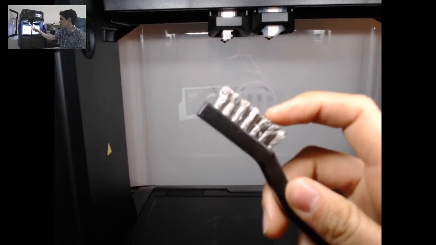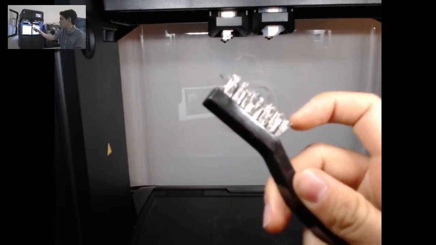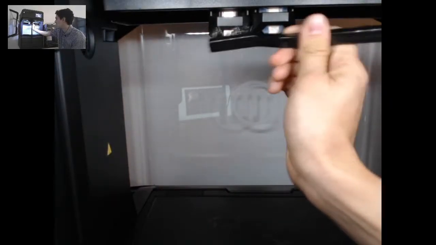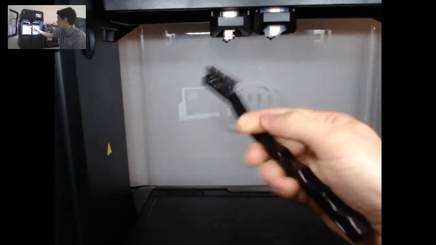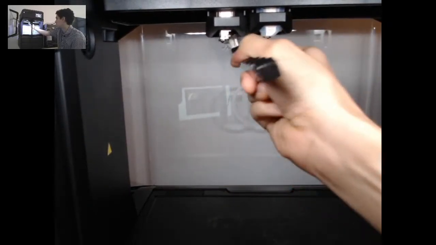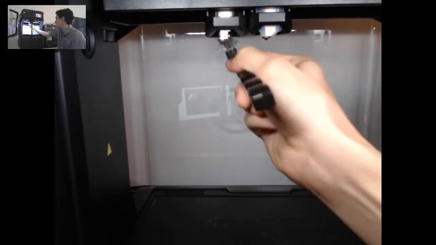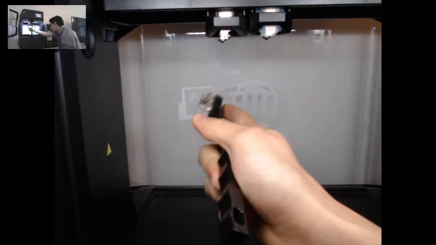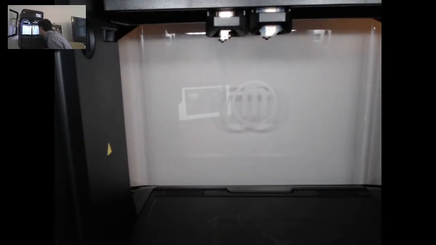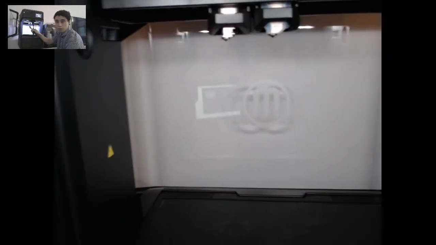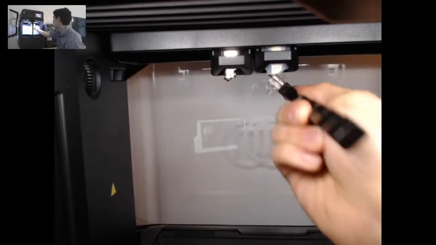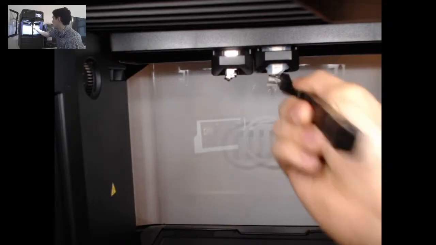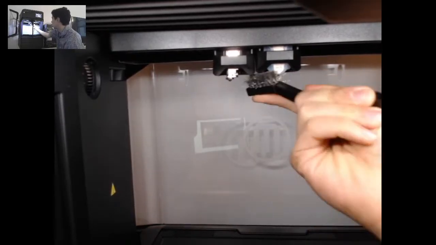I think that this is stainless steel little strings. But that's all that you need. Essentially, you're just brushing the tips of the nozzle like so. You'll want to do it in different directions, so left to right, right to left, front to back, just to make sure. And actually, I can show you. It's going to be a little bit hard to see, but you'll see how the nozzles change over time as I start brushing them with the brush, right?